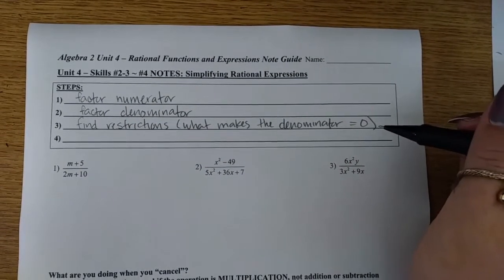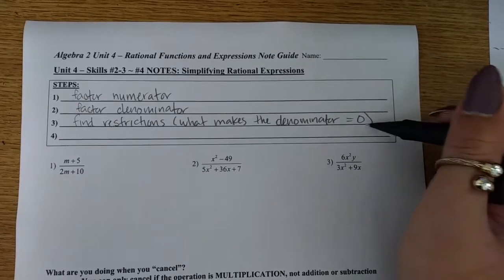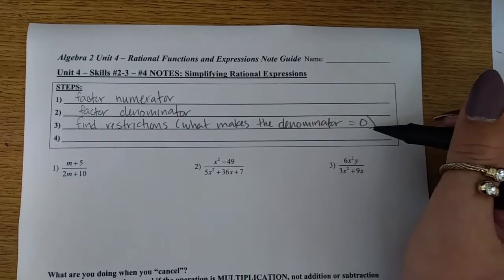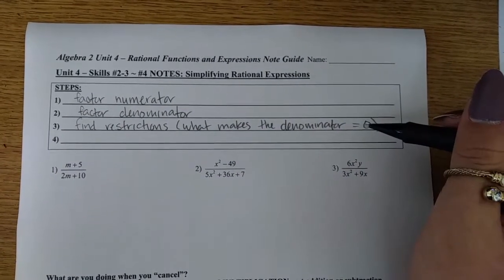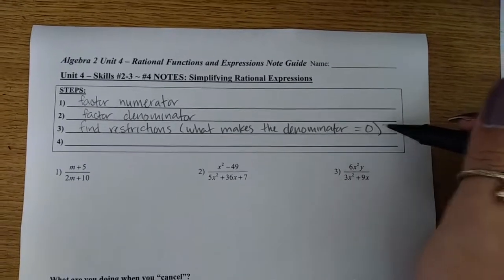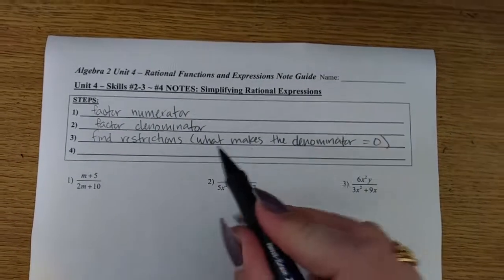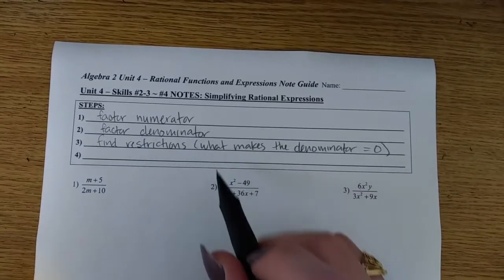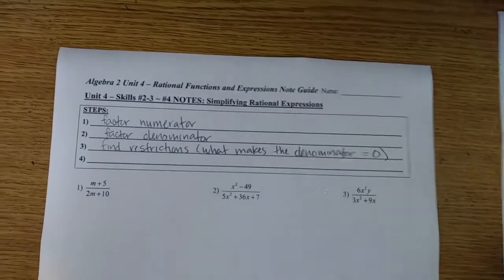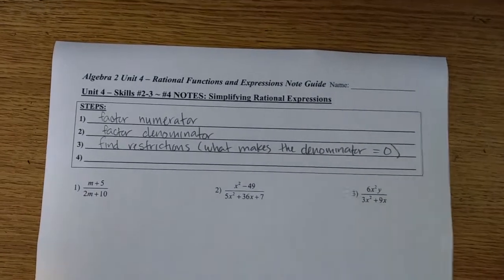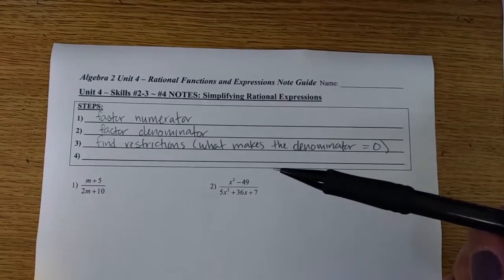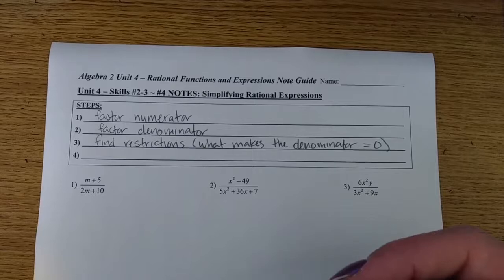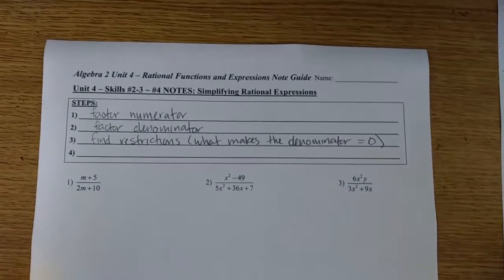Remember, you can divide 0 by a number, but you cannot divide any number by 0, or else it's undefined. So you want to make sure, just like our domain and range, we say it's all real numbers, but x cannot equal. Here, this is the simplified version, and x cannot equal.